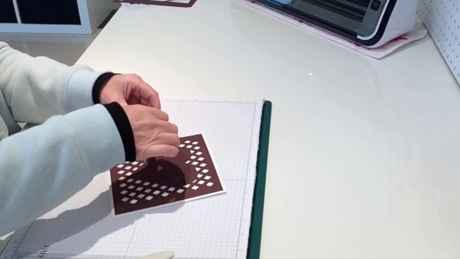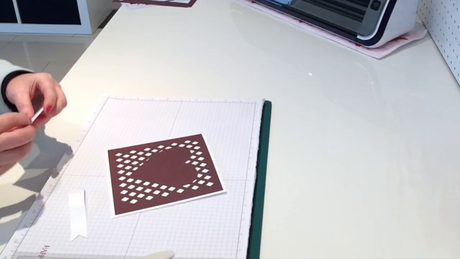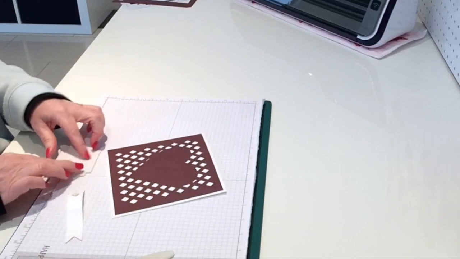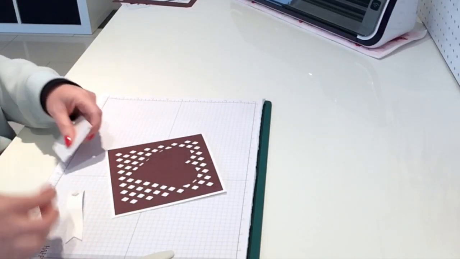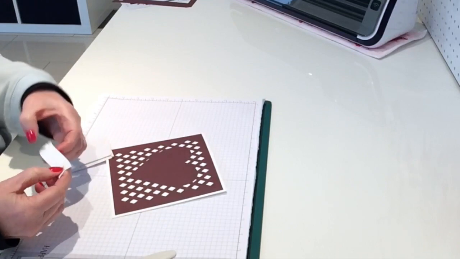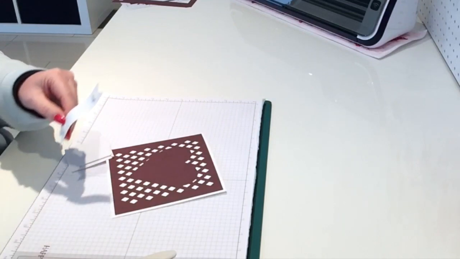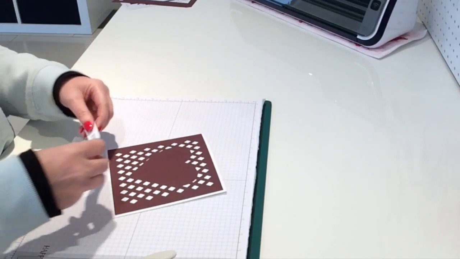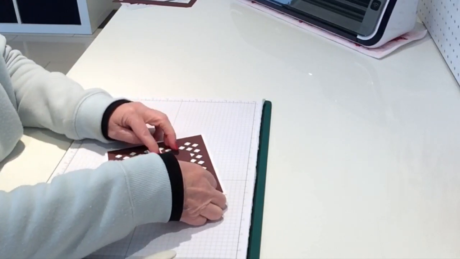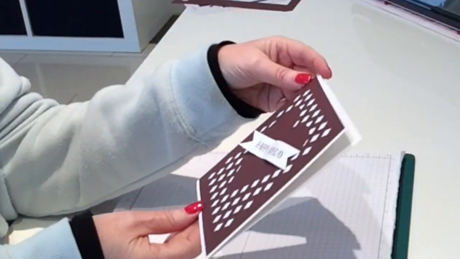So I'm going to put a foam pad here. And a foam pad near the end. So that's how that's looking.